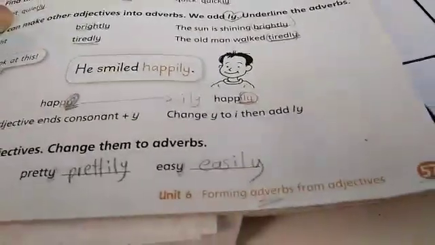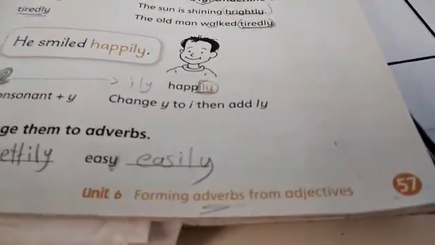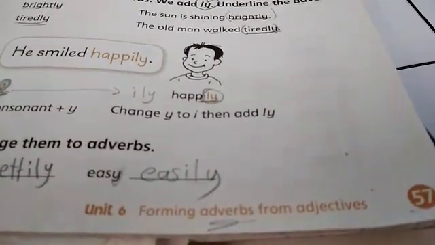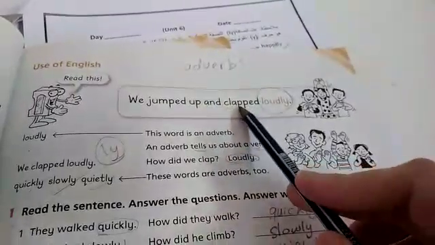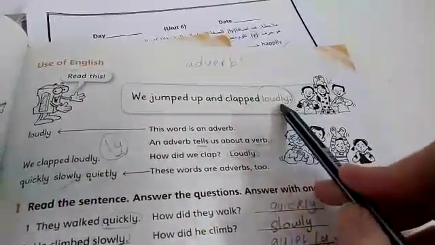Now please open your workbook, page 57, workbook page 57. Let's read the first example here. We jumped up and clapped loudly.